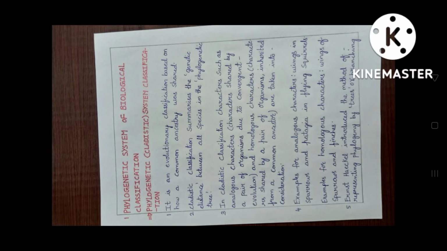Phylogenetic and cladistic system of classification. Phylogenetic classification represents the historical evolutionary relationships of organisms, whereas cladistic classification deals with the recent ancestor and descendants relationship of organisms. Now, first point: it is an evolutionary classification based on how a common ancestry was shared. It is an evolutionary classification, meaning the study of how living and extinct organisms are related to one another.